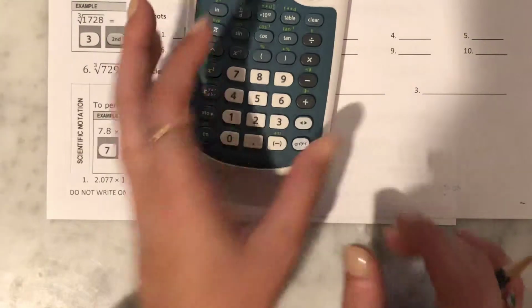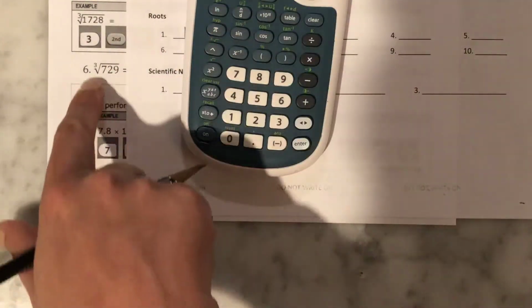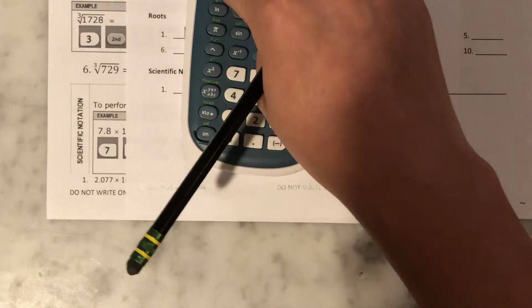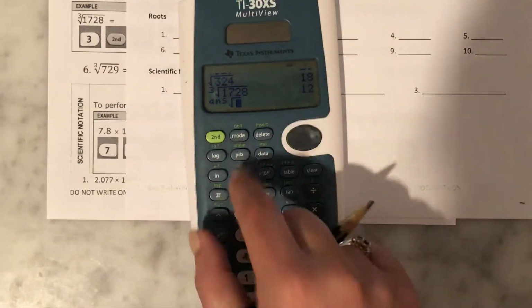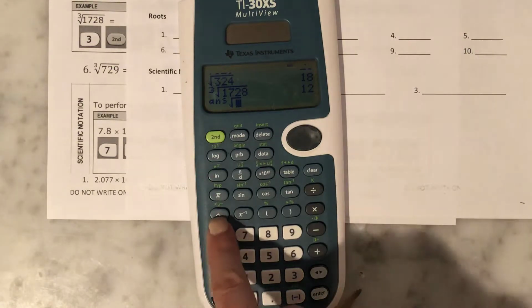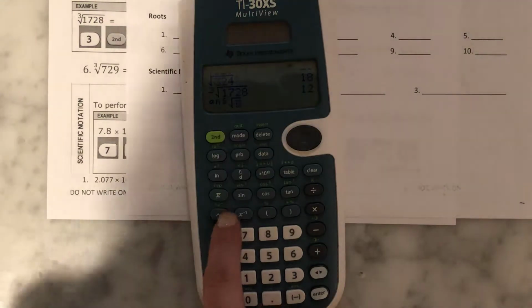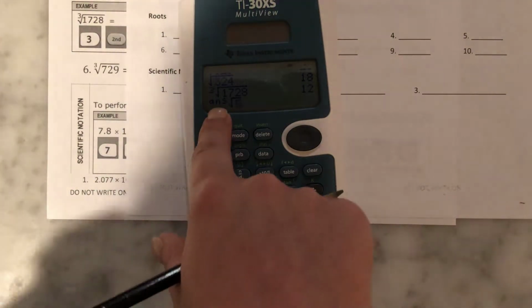So let's make sure we can do 6 together. We need the 3. Now watch, if I do this first, see how it says, oops, you can't see it. If I did this second and the caret key to get to that x, it says ANS for answer.